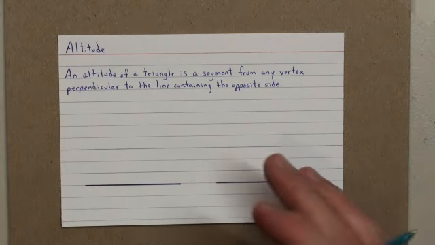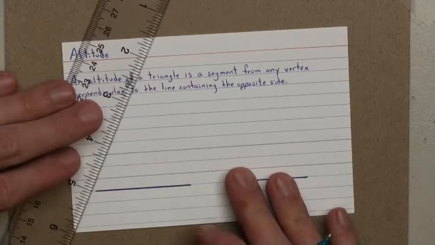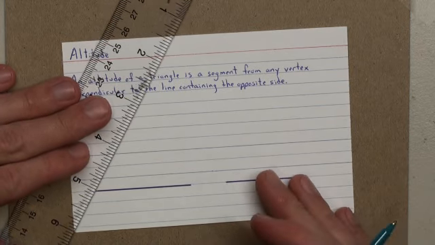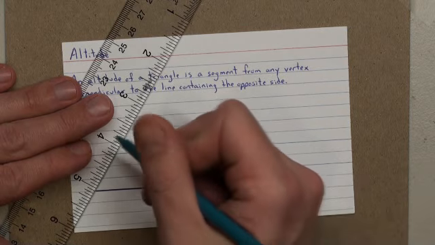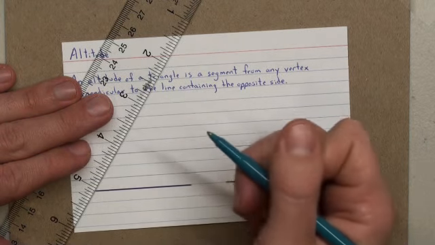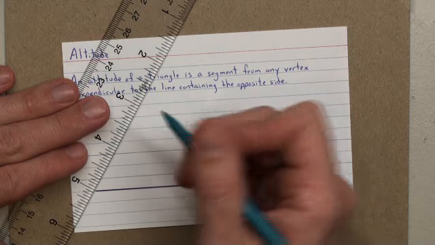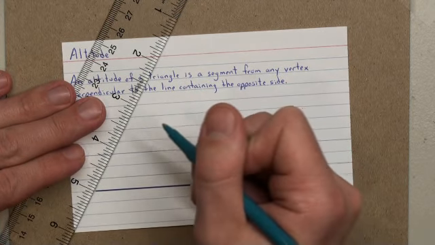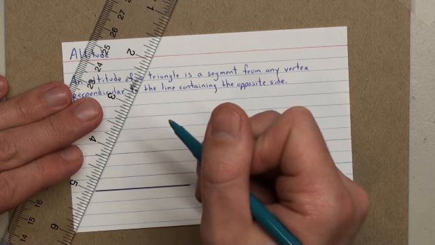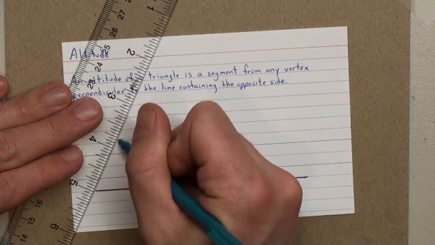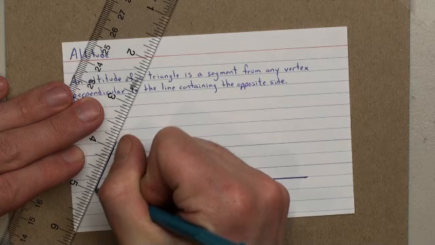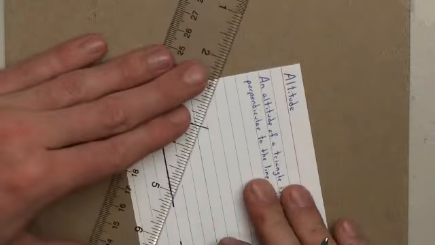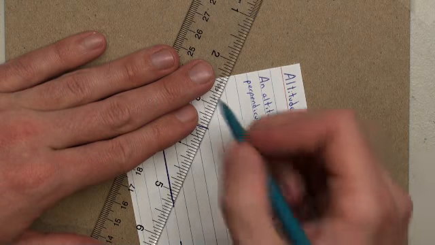Now I'll show you how I want to draw this first triangle. We're going to make this an acute triangle. Okay, so hopefully you remember the difference between acute and obtuse. Now it doesn't have to look exactly like mine, okay? This is going to be my first triangle.